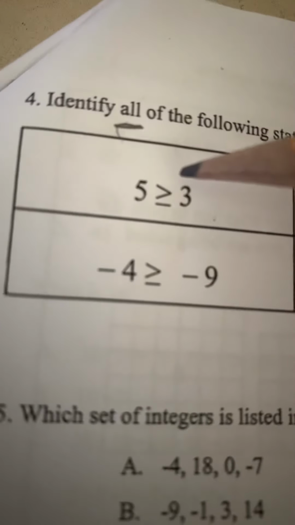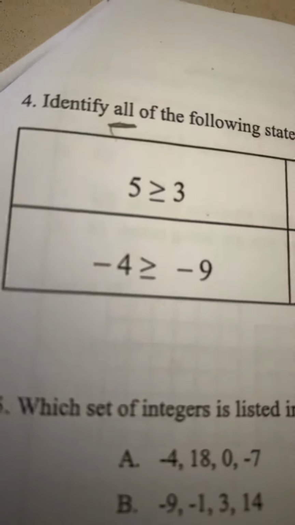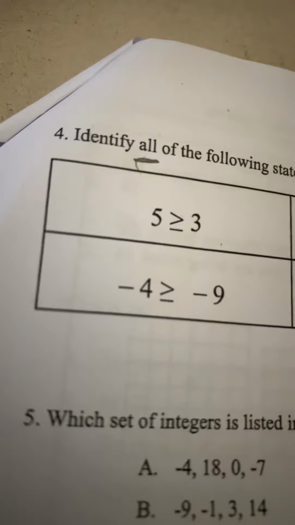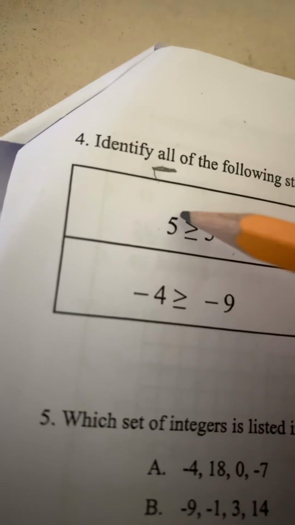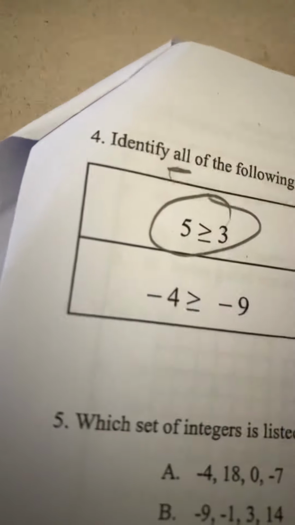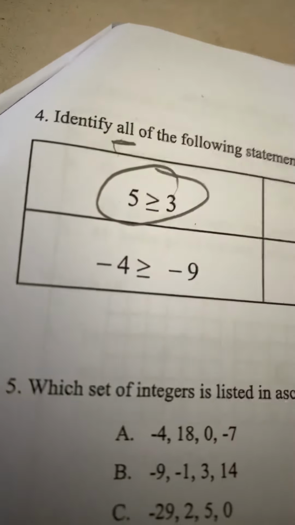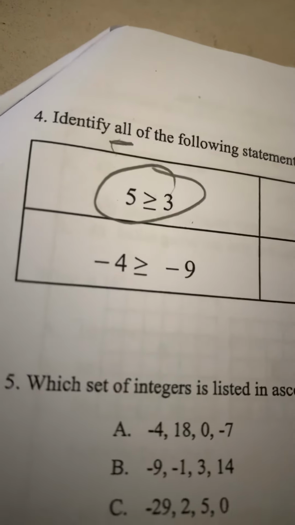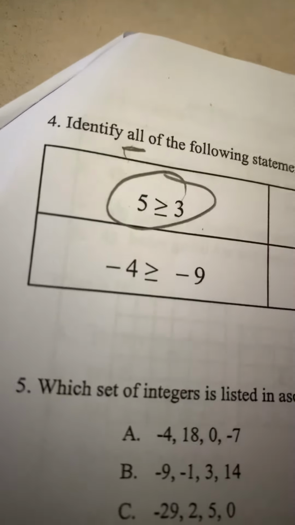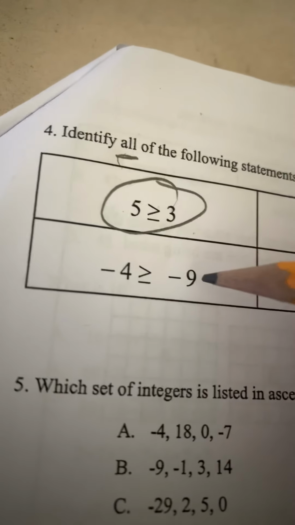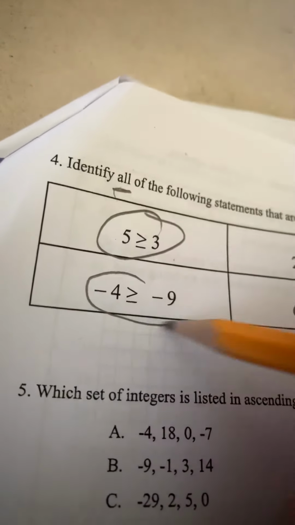All right, so here we go. So positive 5 is greater than or equal to positive 3. Okay? Don't let that equal sign trip you up. Well, positive 5 is greater than positive 3. I would rather have $5 than $3. So that one's true. This one, negative 4 is greater than or equal to negative 9. Well, they're not equal to, but negative 4 is closer to 0 than negative 9. So this one is true.